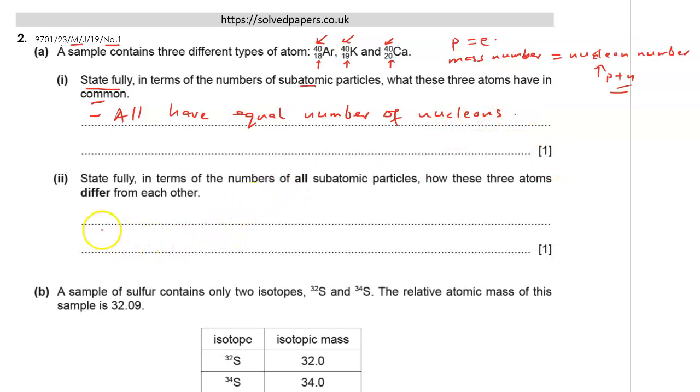Very good. Part 2. State fully in terms of the number of all subatomic particles how these 3 atoms differ, right? You can see they have different numbers of protons, and therefore they also have different numbers of neutrons and different numbers of electrons.